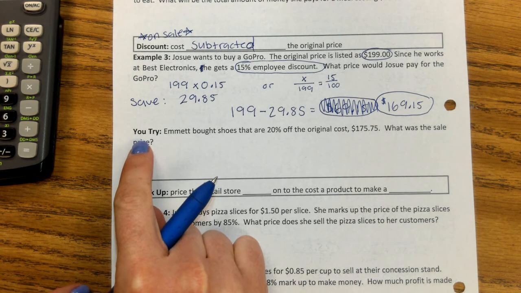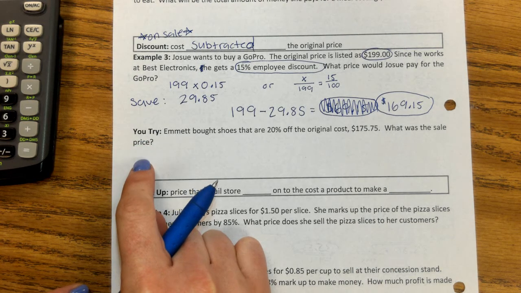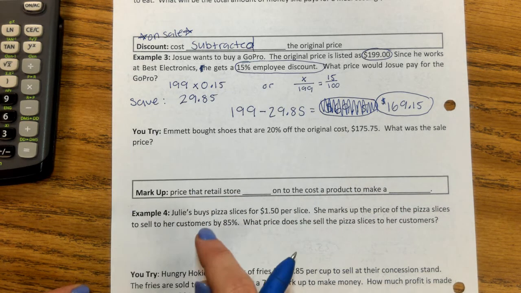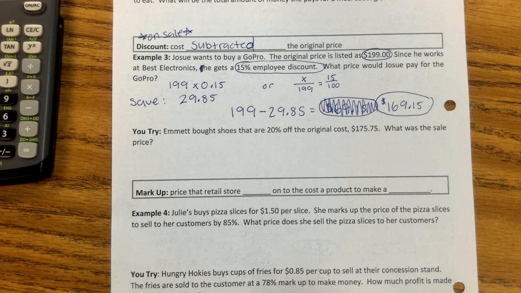Try this one. When you finish, bring it to me. I'll check it. Make sure you're finding the sale price, not just the amount of discount. You can pause it now so you can work on that problem.